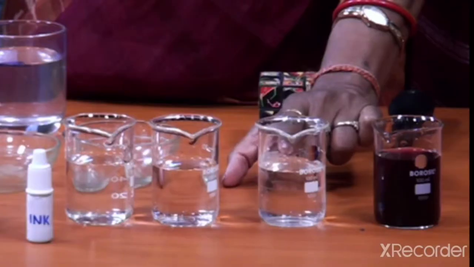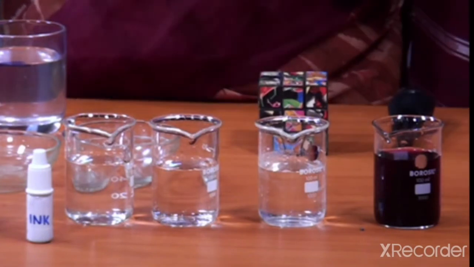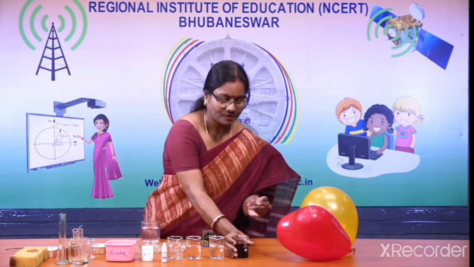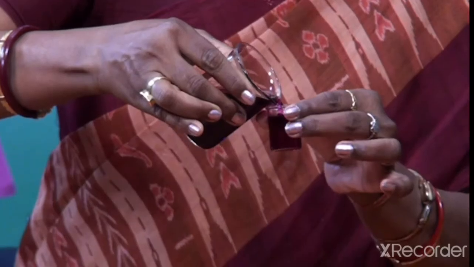Now, next what am I going to do? Here in these 4 beakers, I have 70 ml of water in each. What I want to do is go on diluting this potassium permanganate. I have a measuring cylinder that is 10 ml. What I do, from this I'll pour 10 ml of solution over here.